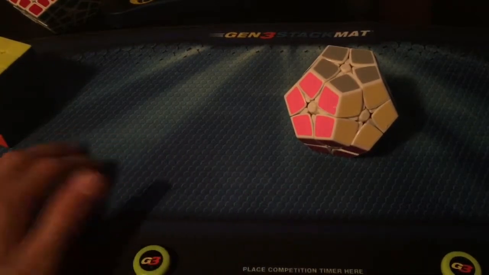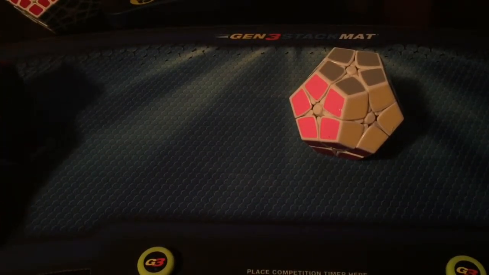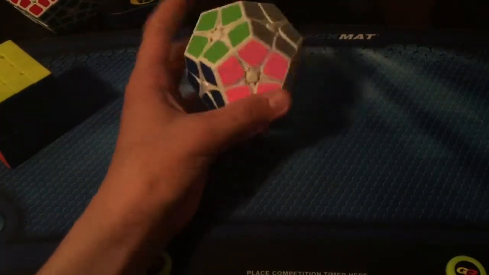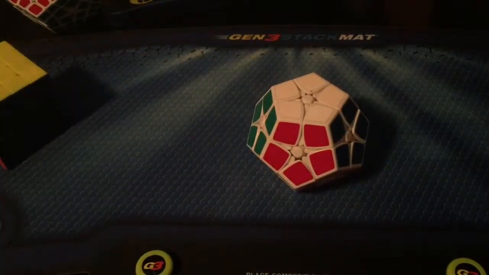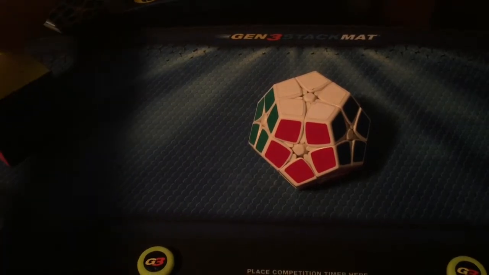So, a little bit more in depth than I probably should have done, but oh well. So yeah, that is the example solve, last layer, a little bit of tutorial on the Kilominx.